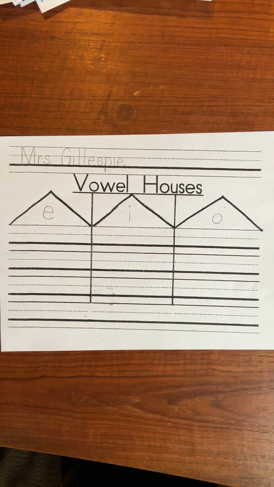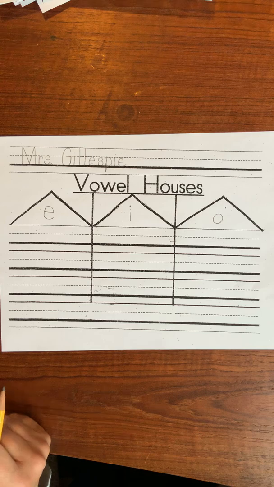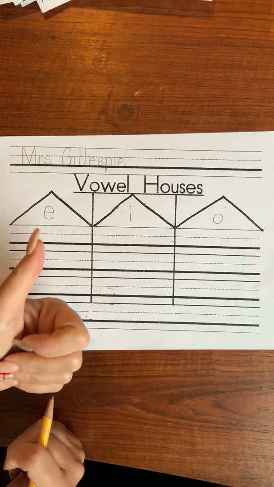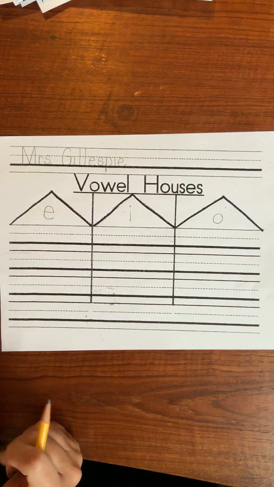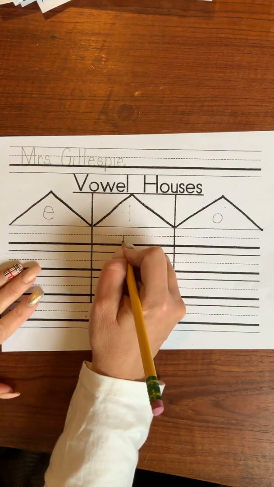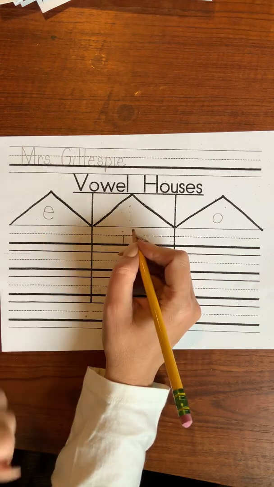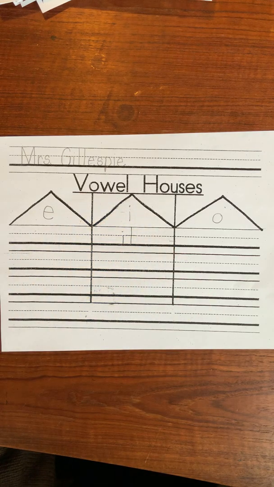All right, I'm going to give you a word. Are you ready? The first word I'm going to give you is it. There are 2 sounds. Let's say the sounds. It. It does go in the I house. So I'm going to start off. The first sound was I, so I'm going to start with my I, which is short, and my second sound, t. So I'm going to start with my tall T. It. We fit it in its right space.